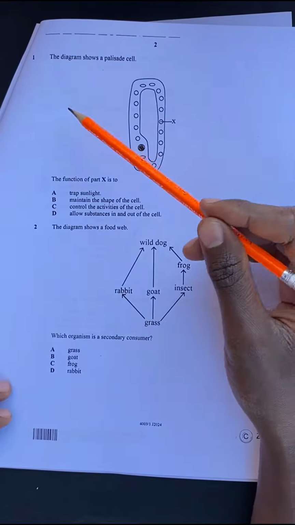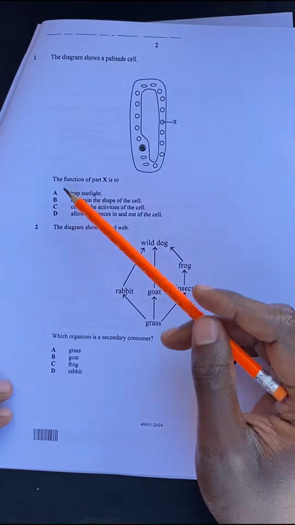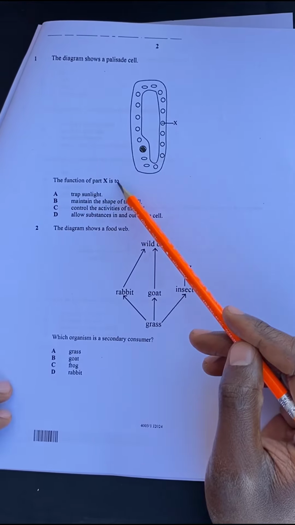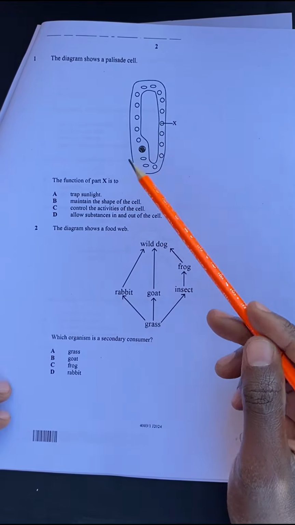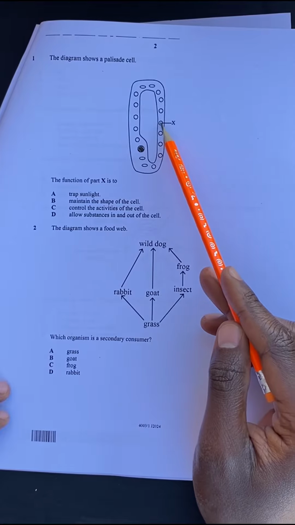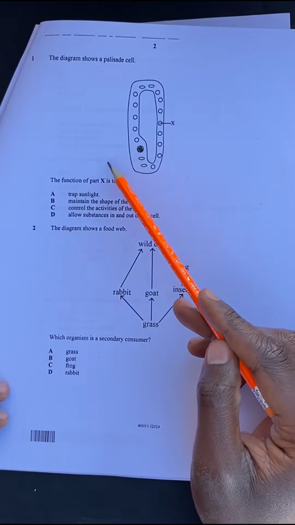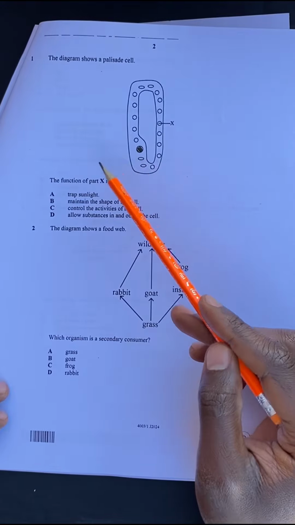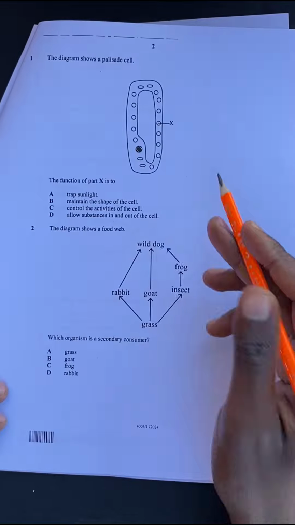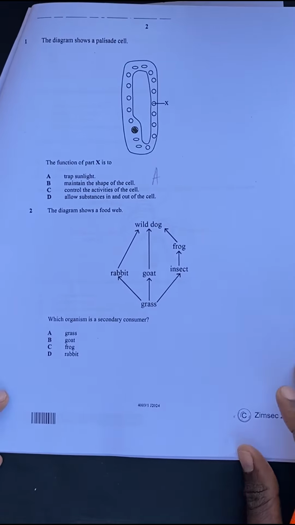So the first question, number 1, reads: the diagram shows a plant cell. The function of part X is to. So what you need to do here is identify the structure labeled X. This is a chloroplast. This space here is the vacuole. This is the nucleus, and this is the cell wall. The chloroplast's function is to trap sunlight. So the answer is A.